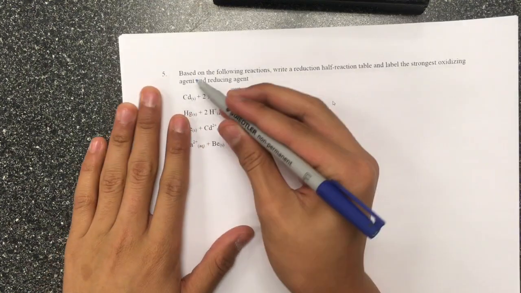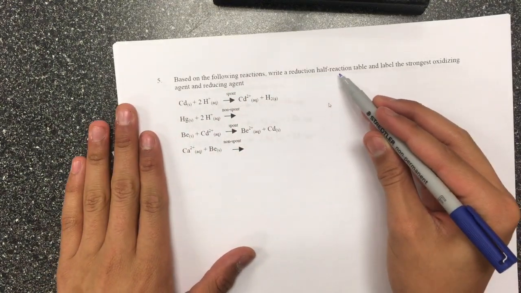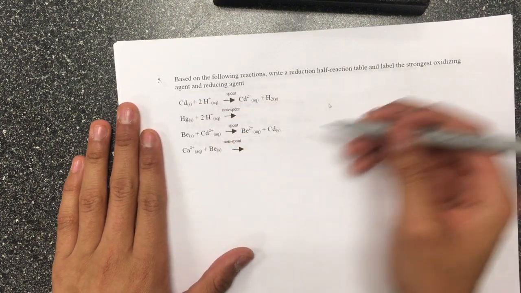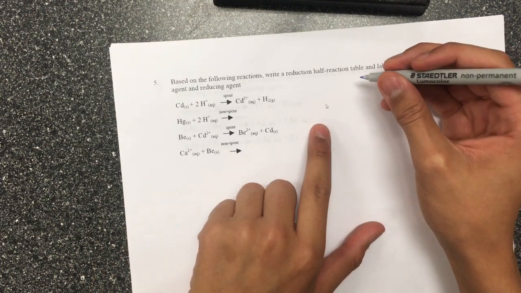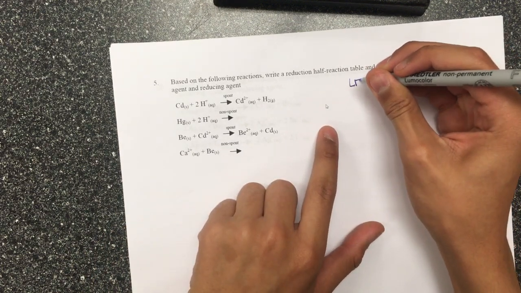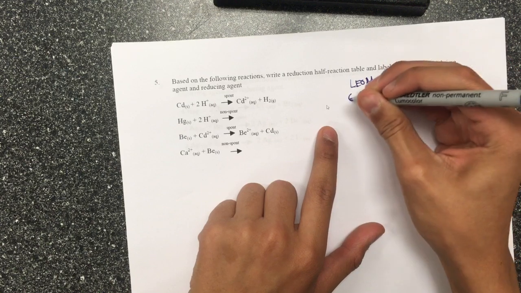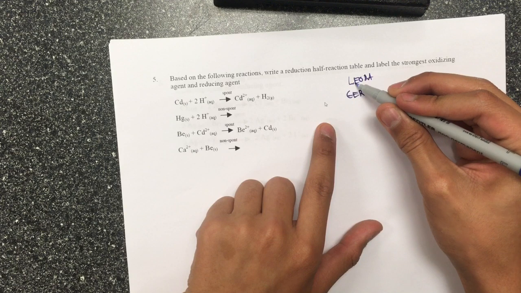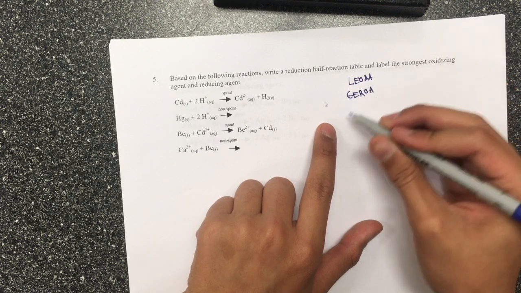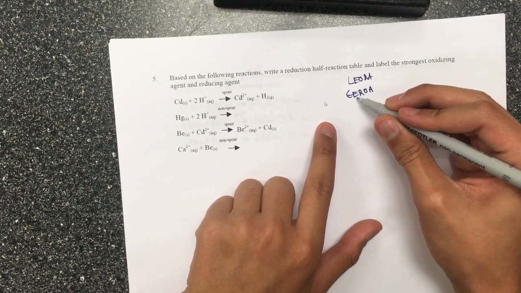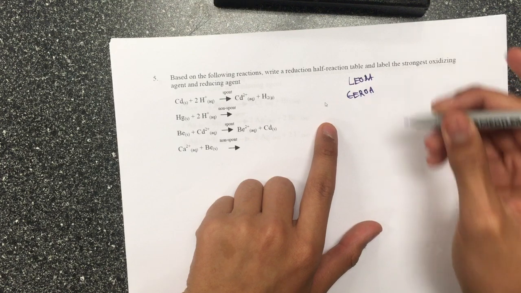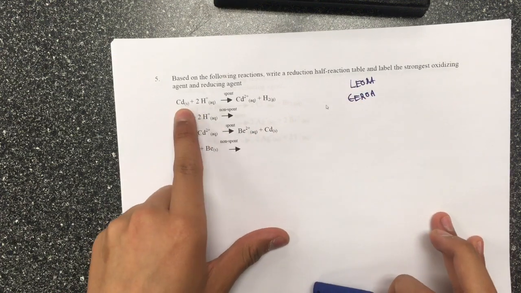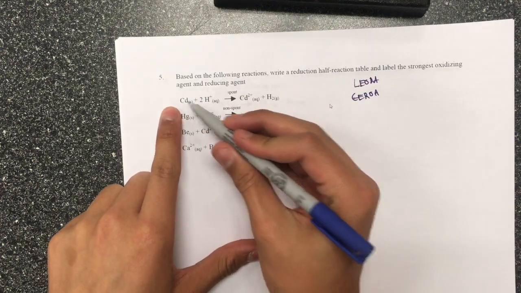All right, so based on these following reactions, write a half reaction table and label the strongest oxidizing agent and strongest reducing agent. So the very most important components that you will learn in Chemistry 30 are LEO RA and GEROA. So LEO RA is losing electrons, oxidation, reducing agent, and GEROA is gaining electrons, reduction, oxidizing agent. So before we can build the reaction table, first we need to identify which one of these are.